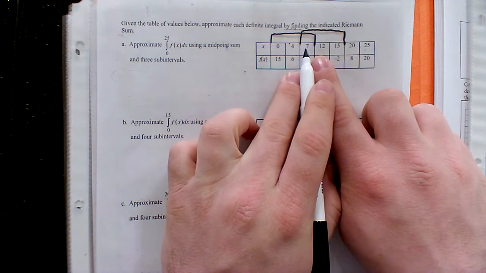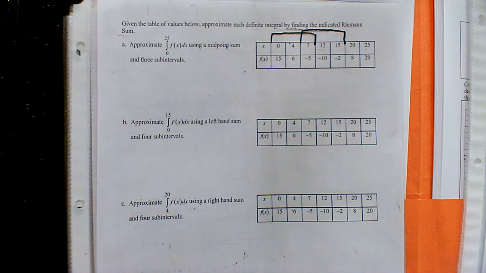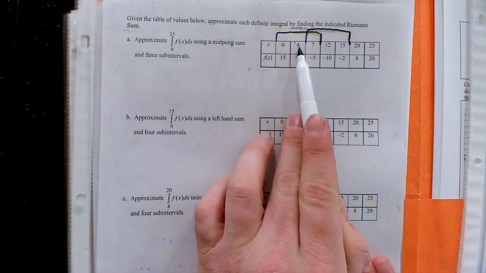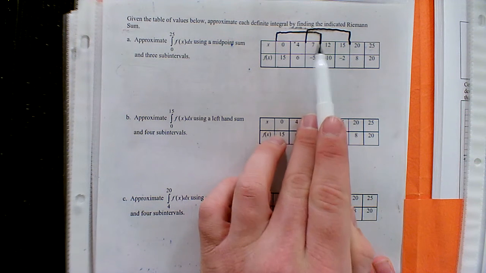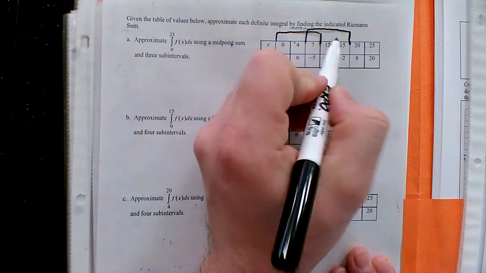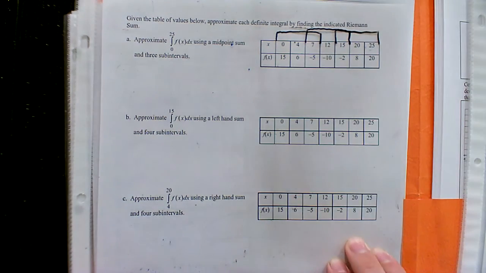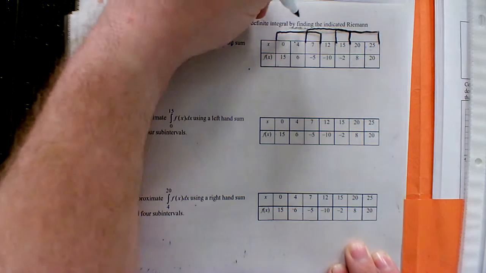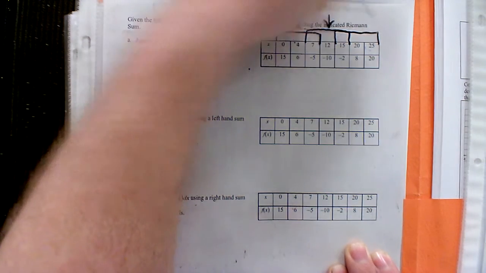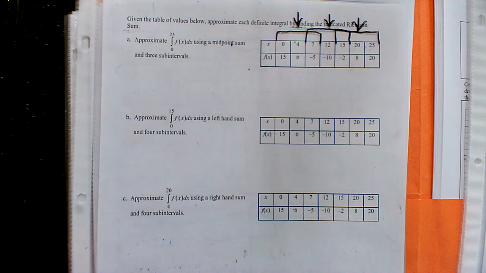So in terms of the table, do we understand why they're overlapping? Because they have the same end point. This one's not necessarily going to start on the 4 because that's in the middle, but they have the same end point. Okay? And then the last interval would be at 15 to 25. So we have 3 separate intervals. And again, what we're worried about is the midpoint of each one, because we're using the midpoint Riemann sum.